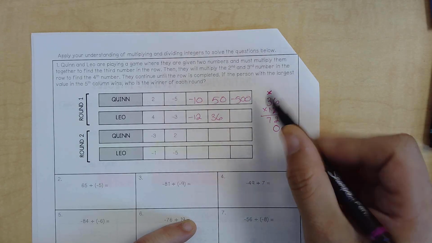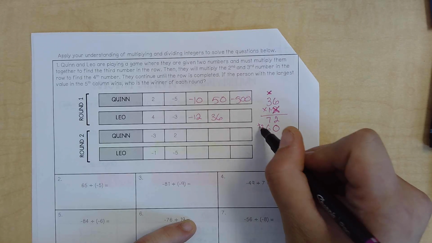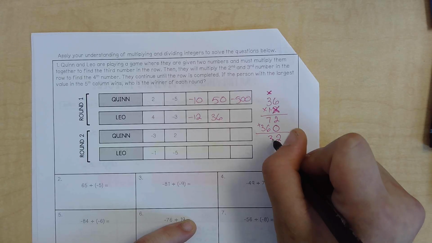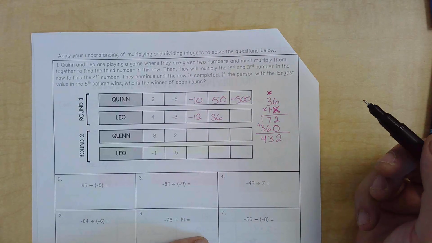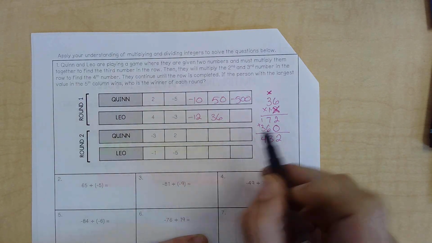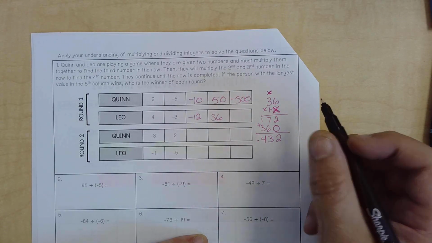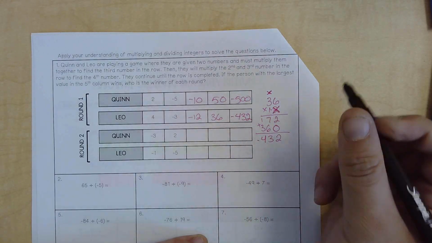1 times 6 is 6. 1 times 3 is 3. I add my partial products. My answer is 432. However, when I multiplied it, they were different signs, which means my product will be a negative. Negative 432.